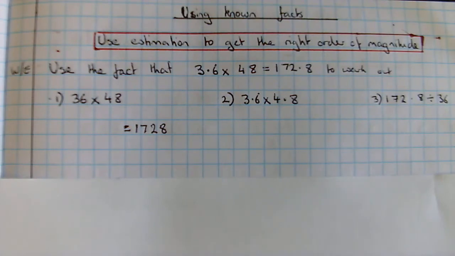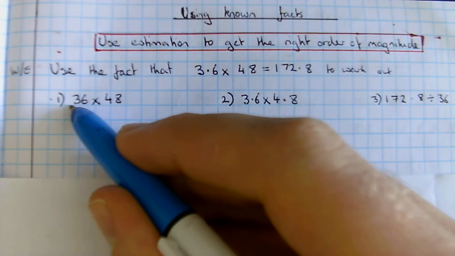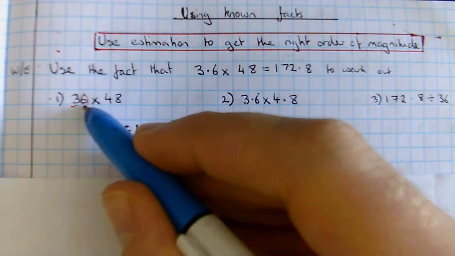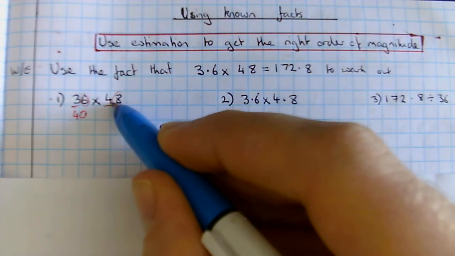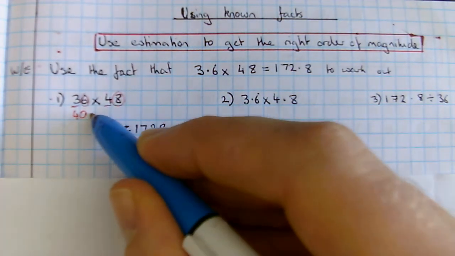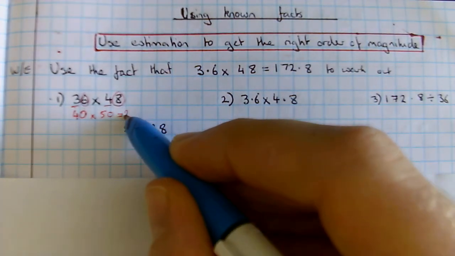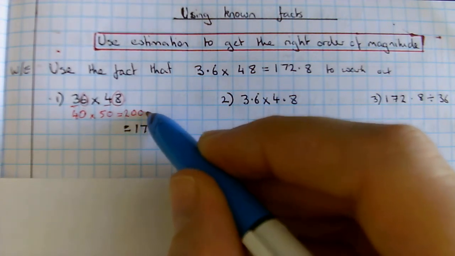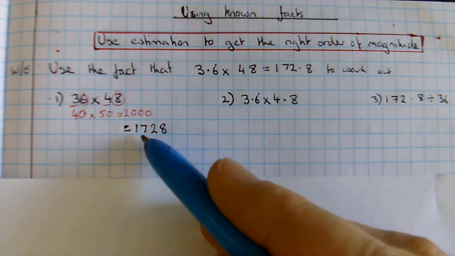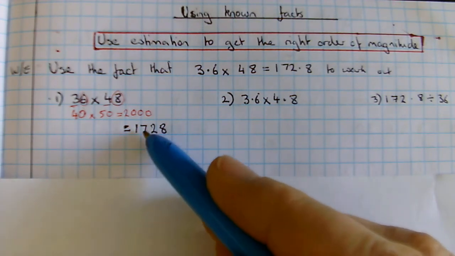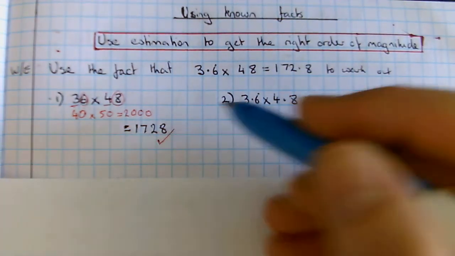Well, let's go back to what we did last lesson, which is to look at approximation. Here, I could approximate this to one significant figure to give me 40. My 48, the 8 pushes the 4 up, would give me 40 times 50, which gives me an answer of 2000. So I know my answer should be roughly 2000. Well, the answer as it stands at the moment is 1728, which is the closest I'm going to get to 2000. So that's my correct answer.